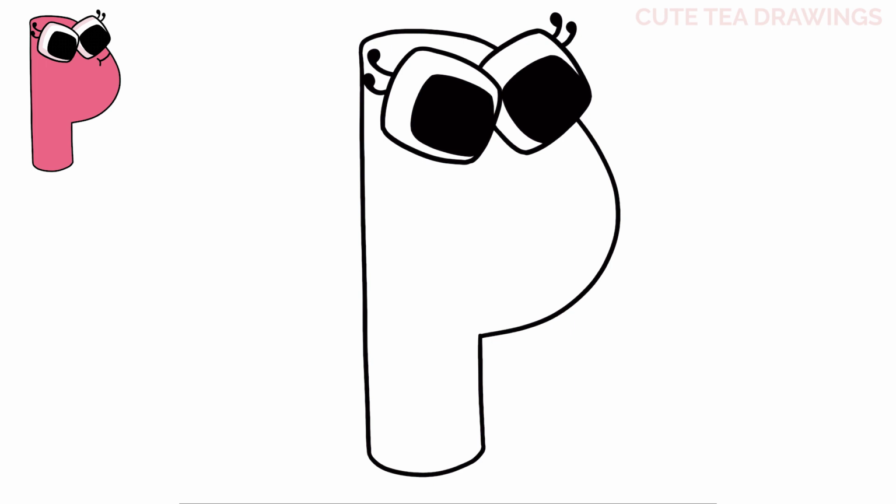Next, let's add the mouth. Underneath the right eye, let's draw a curve down here. And one last curve on the end. And that's it for lowercase p. Now let's quickly color it in.